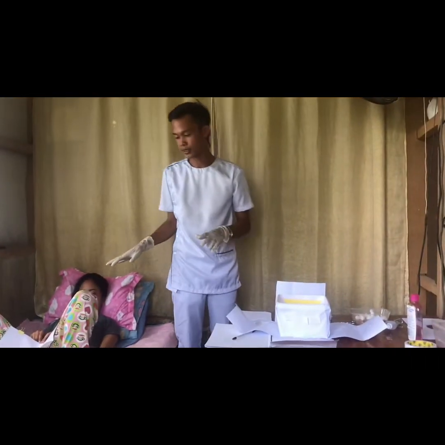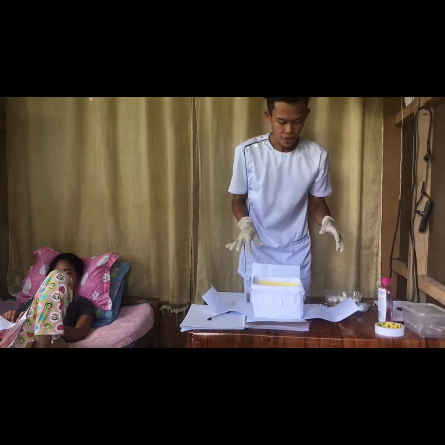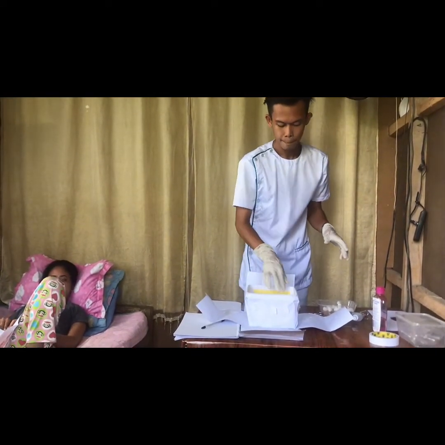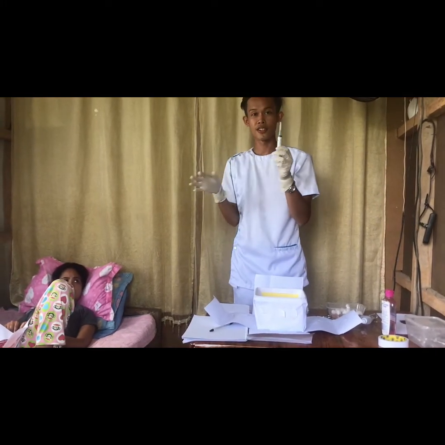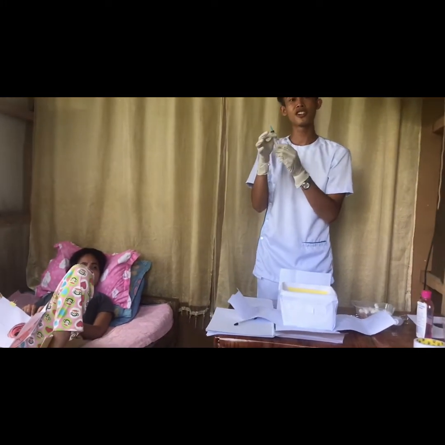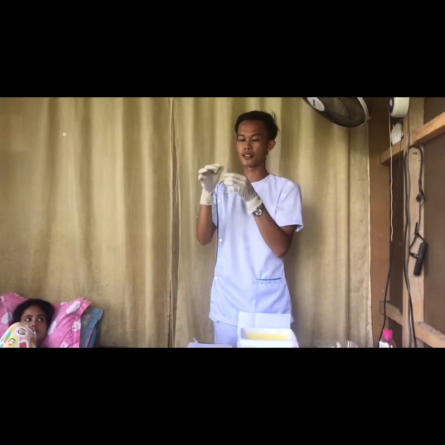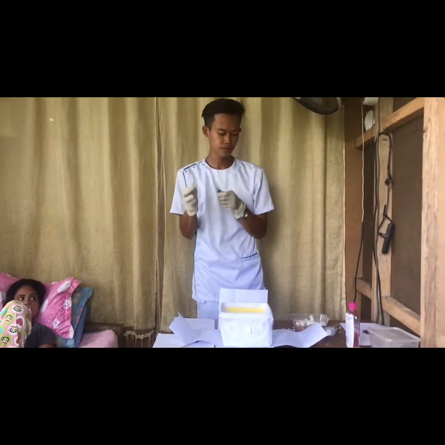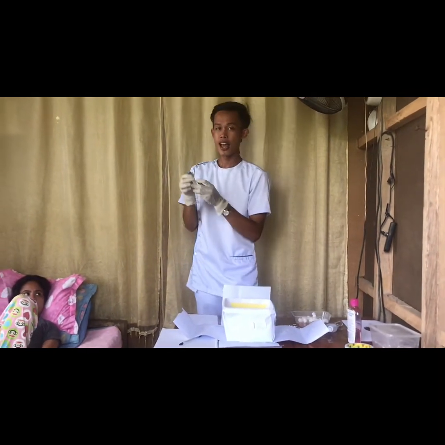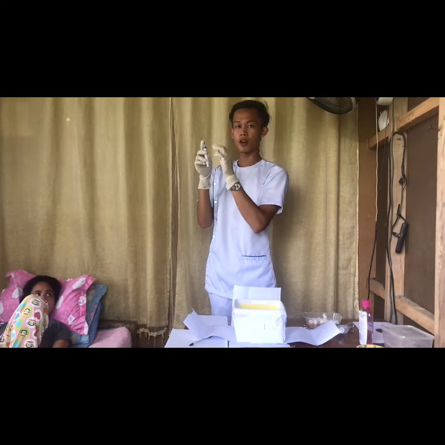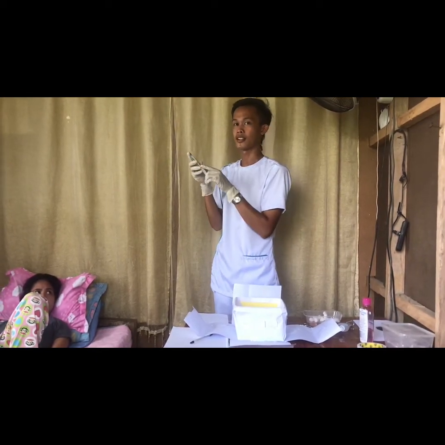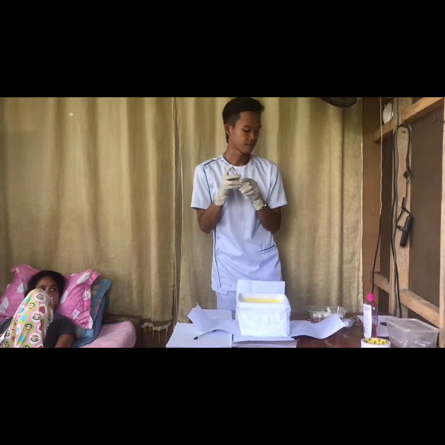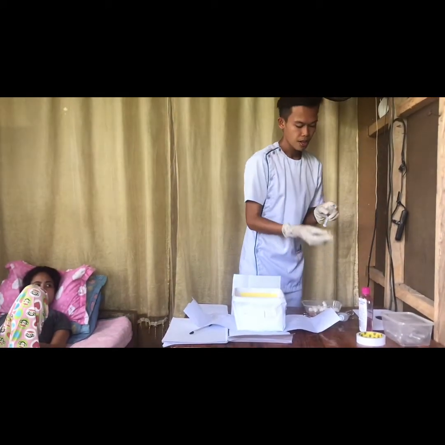Okay, now the fenestrated drape itself is intact. The next thing we're going to do is take the sterile gloves. This is a 10 cc syringe which contains distilled water. This time I'm going to detach it, and then pull it back to break the tip of the syringe, which contains 10 cc distilled water. And then after that, we're going to set it aside.